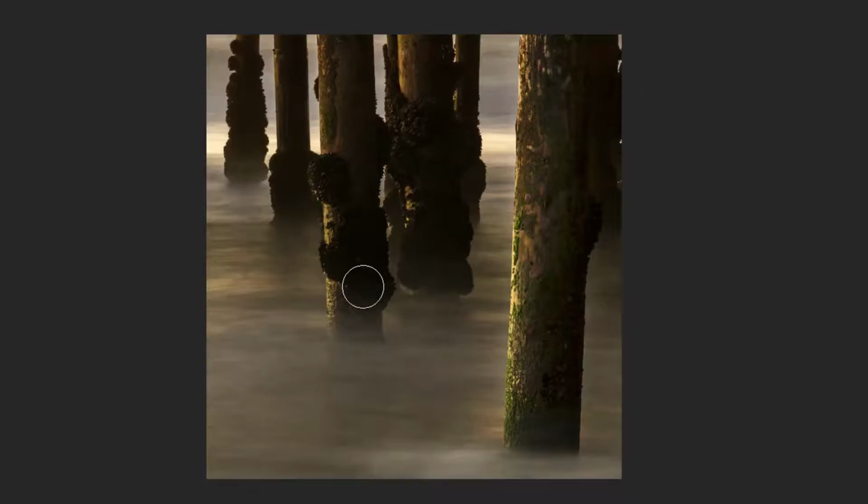Let's make it a little bit smaller for over here. You probably can't tell, but I am doing multiple clicks in this area to successively lighten this even more. So we really get a sense of all these organisms that are on this old wooden piling. I don't recall there being much in any of those.